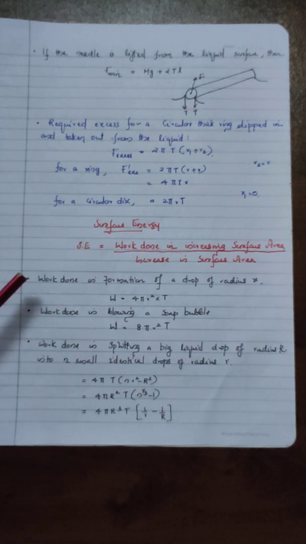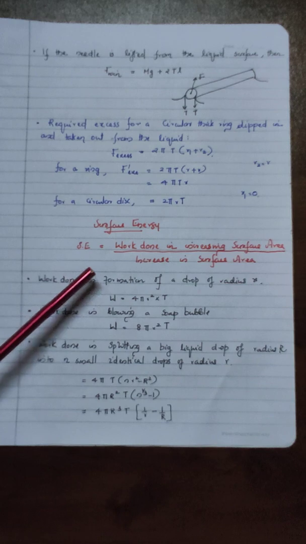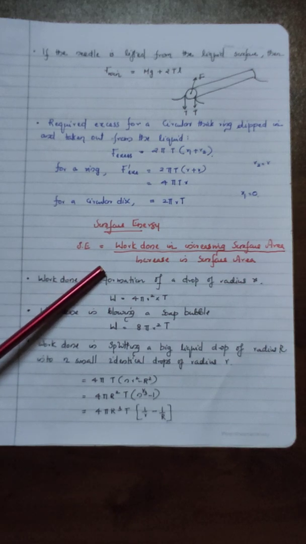The surface energy, a very important concept, is the work done in increasing the surface area, per unit increase in surface area.